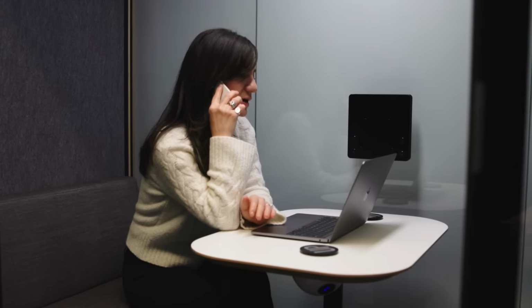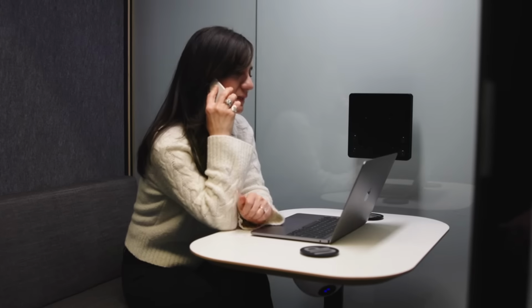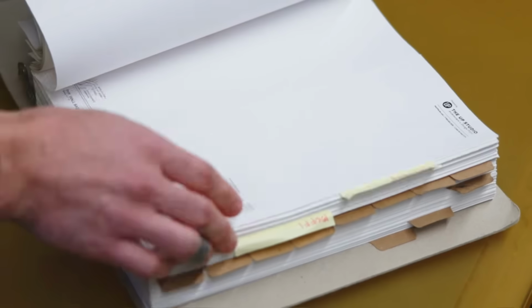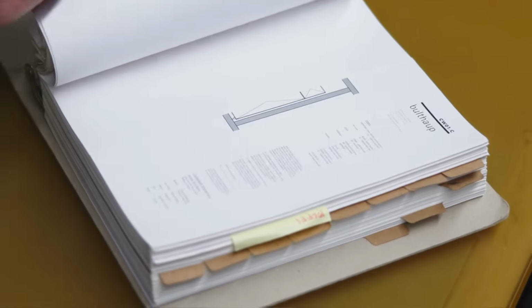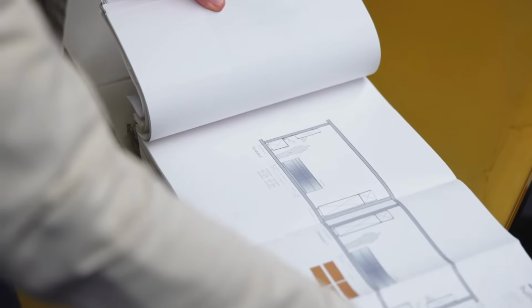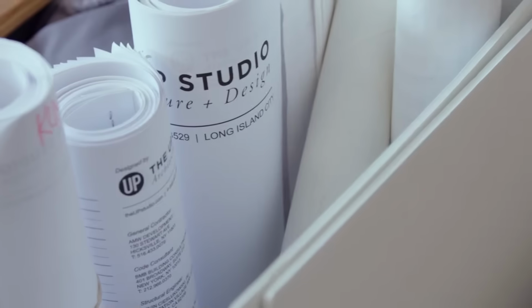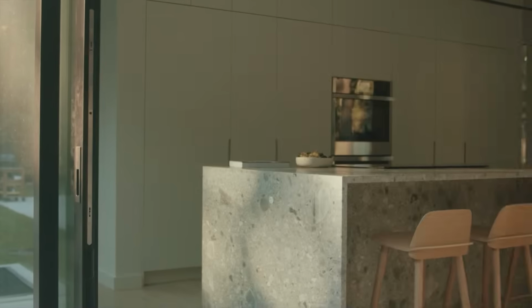We'll work with your municipality, your consultants, and potential contractors to make sure we put together a set that's perfect for bid and perfect for approvals. This package contains specifications, selections, and all of the details of the project inside and out. Our really detailed construction documents will make sure that our design intent is able to be executed in the field.